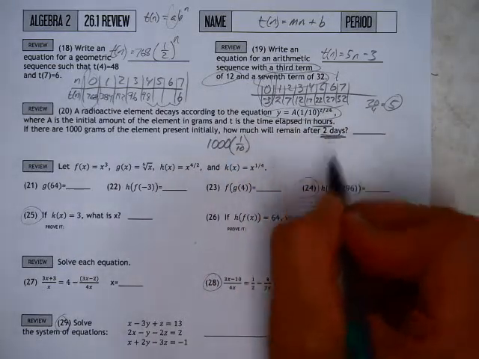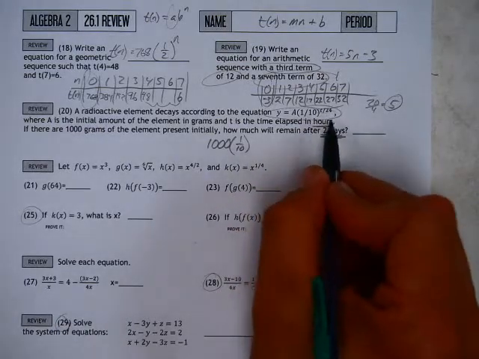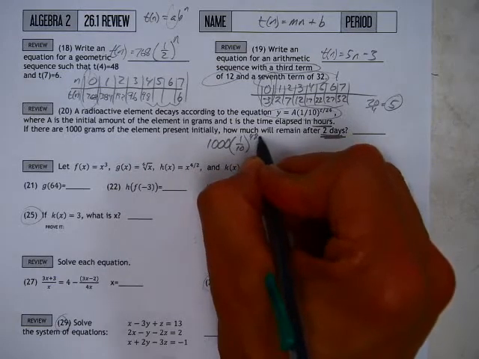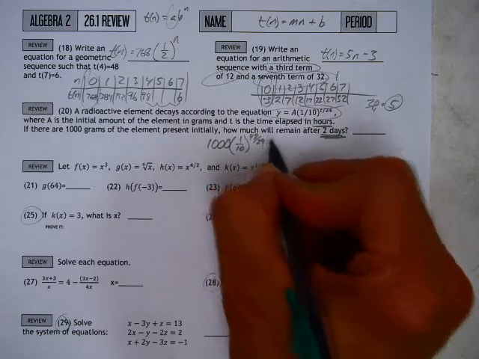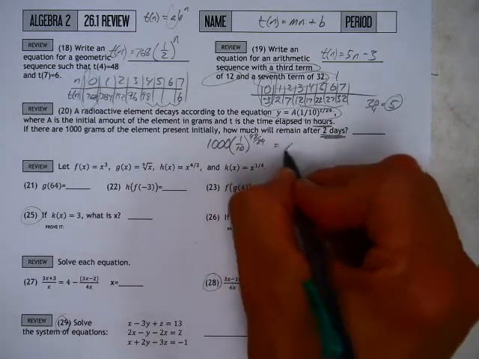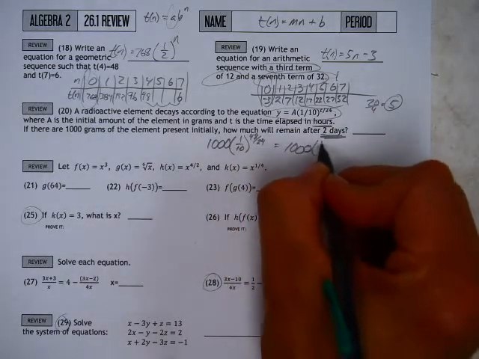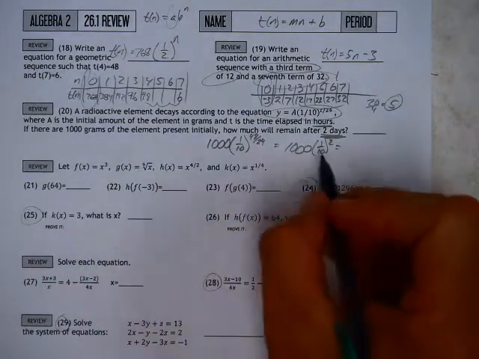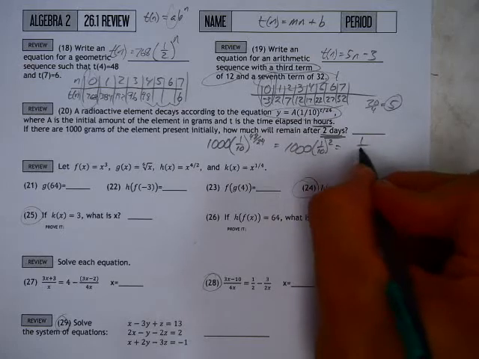Now, it's 2 days here, right? And T is in hours. So in 2 days, I've got 48 hours. Now, that might seem like a big number until you recognize that it's over 24. 48 divided by 24 is equal to 2. So that means I can really rewrite this thing as 1/10 squared. Which, I don't even have to grab a calculator here, do I? 1 over 10 squared is equal to 1 over 100.